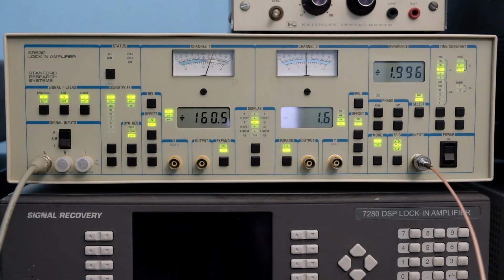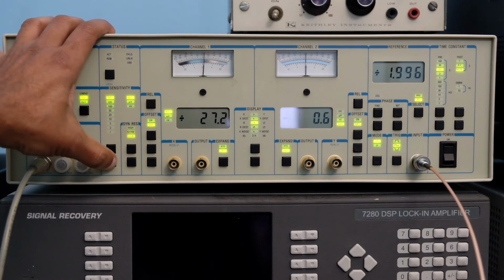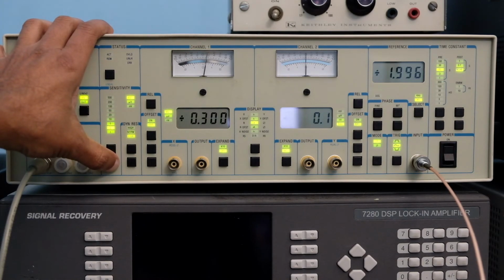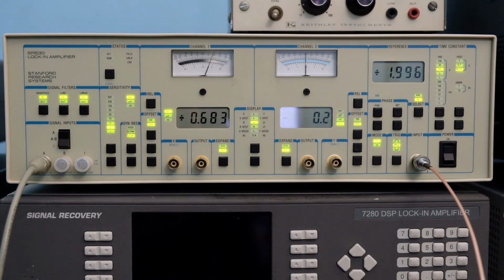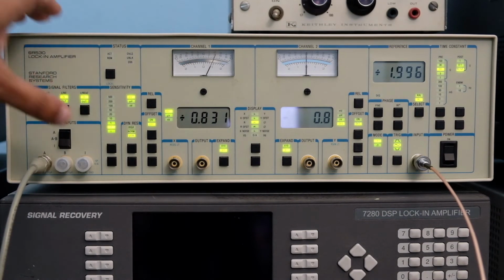So the capacitor is connected. Now I'm going to connect the source. It will be a dead short for the source, so make sure your source can handle this. This is a 10-second integration time, so this is going to slowly drop off. Now if I decrease the signal amplitude, let's see what I get. So it's seeing some signal there, but I can't trust it at this point.